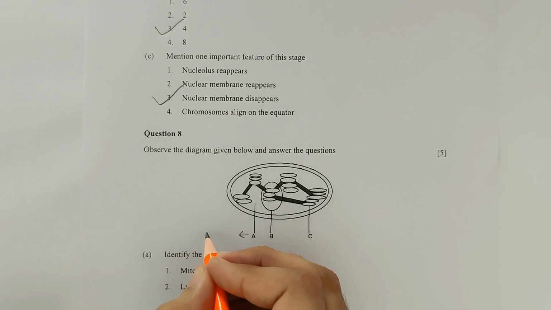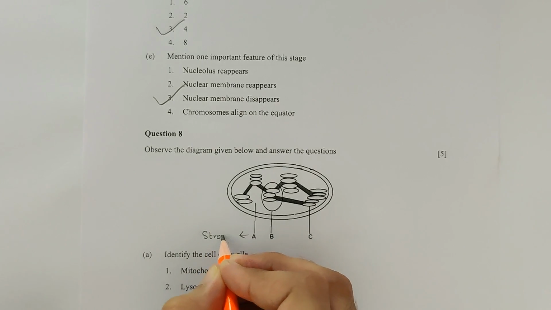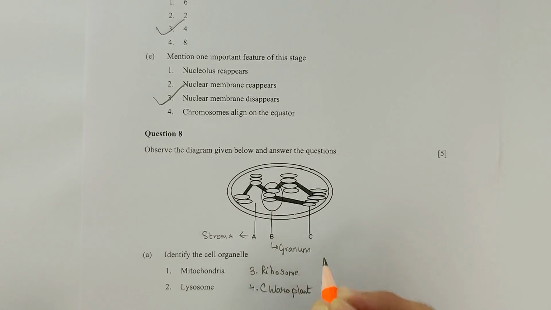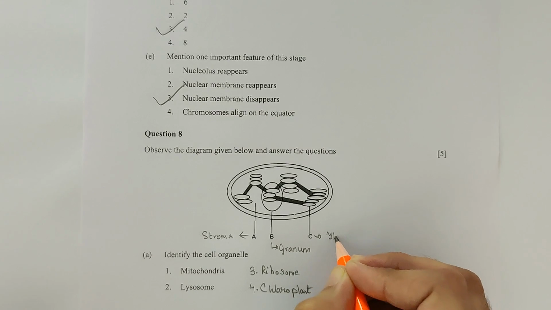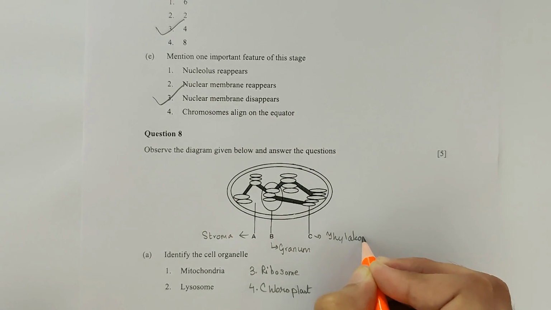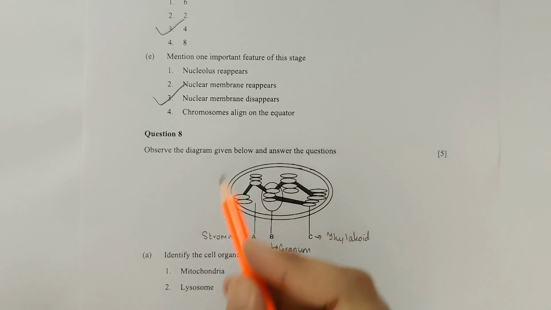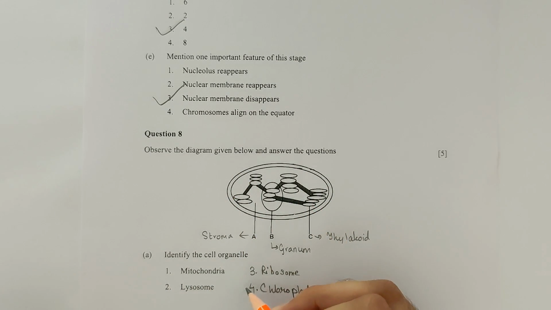A will be stroma, B will be granum, and C will be a thylakoid. Let's check the questions now. A. Identify the cell organelle. Guys, this is a chloroplast. Hence, option 4, chloroplast, will be correct.